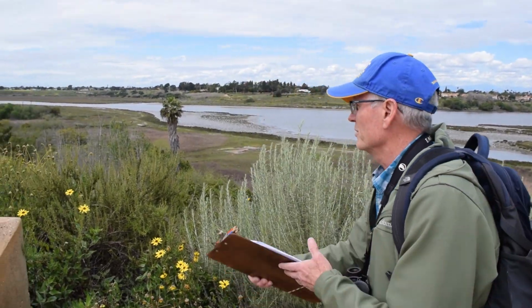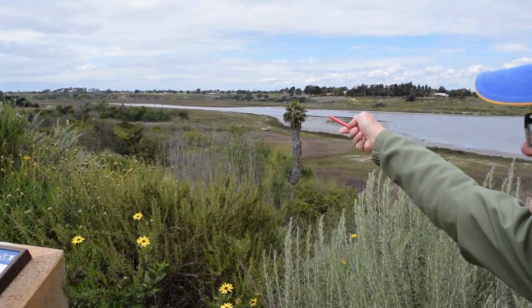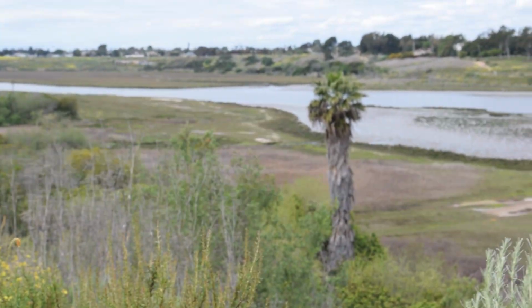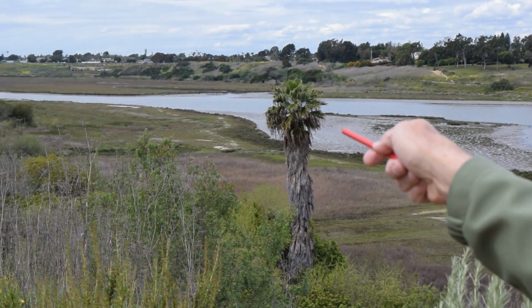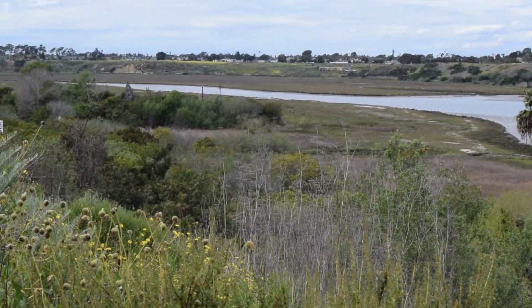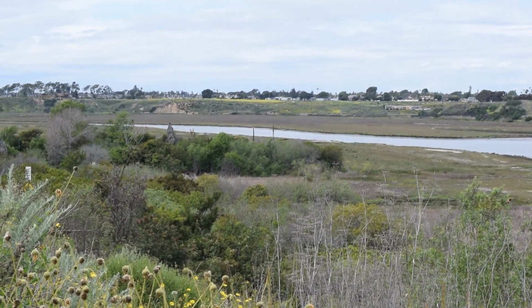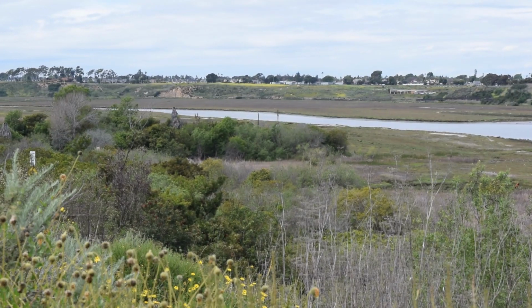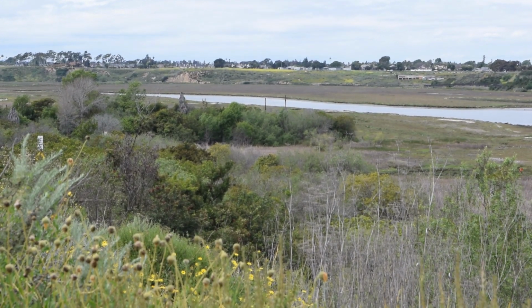So what I want to do is have you look over where I'm going to point, and down basically to our north and a little bit to the northwest over here, you'll see a stand of trees over there. Trees and tall shrubs. And that represents a part of one community.